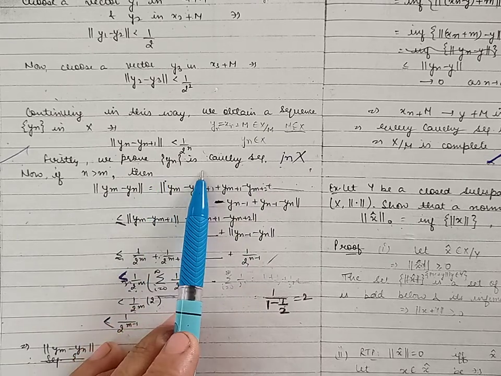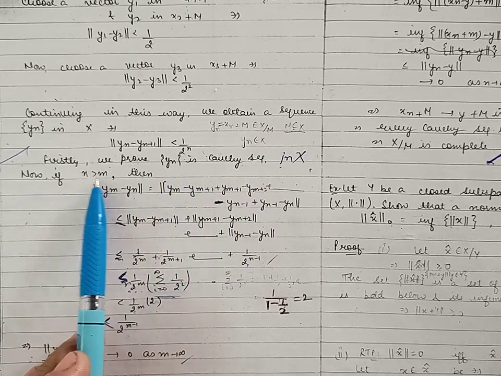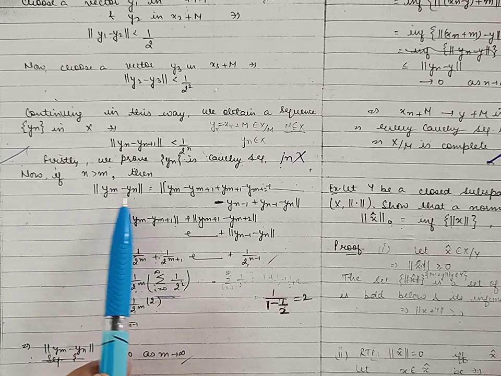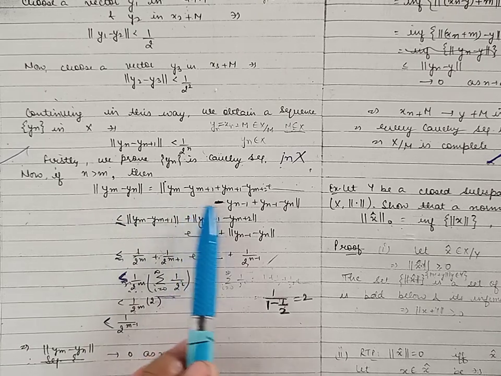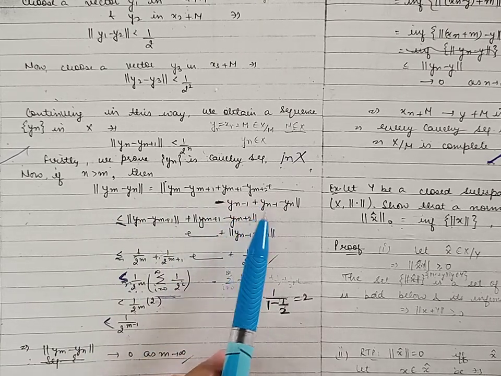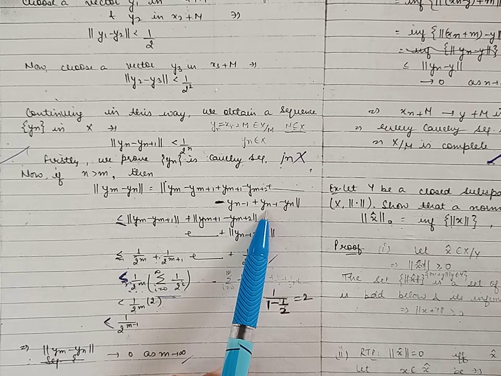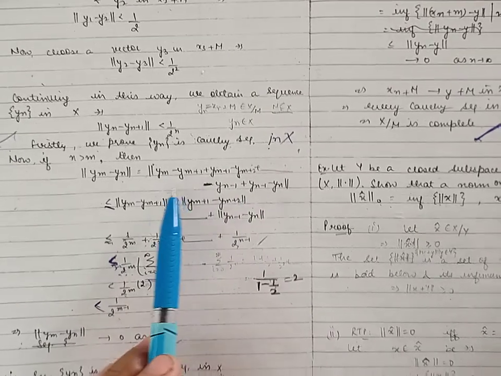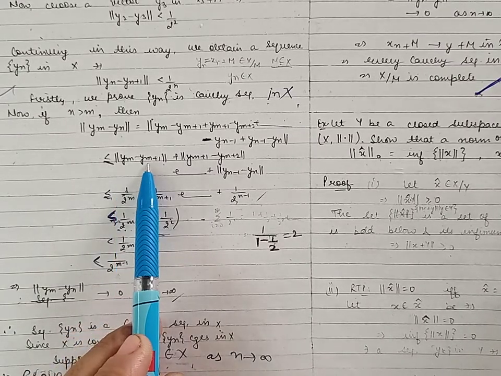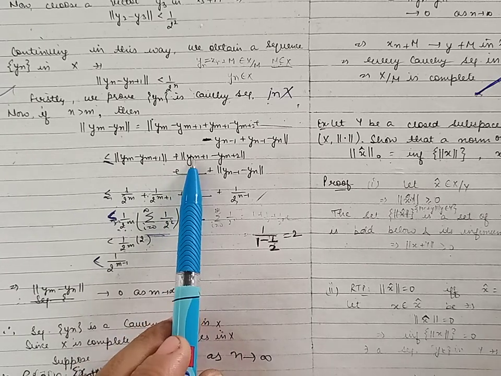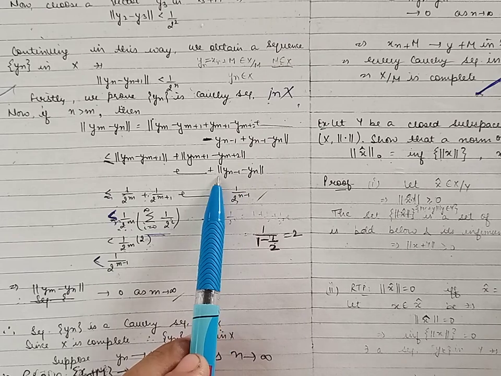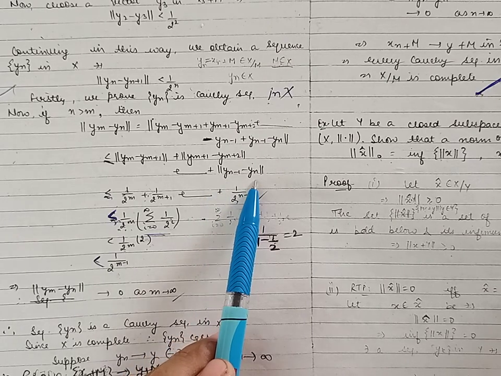So in order to prove this is a Cauchy sequence, let us take n greater than m, and let us consider the norm of y_m minus y_n. Now adding and subtracting the terms y_{m+1}, y_{m+2} and so on, y_{n-1}, and using the triangle inequality, this is less than or equal to the norm of y_m minus y_{m+1} plus the norm of y_{m+1} minus y_{m+2} and so on, and the last is the norm of y_{n-1} minus y_n.